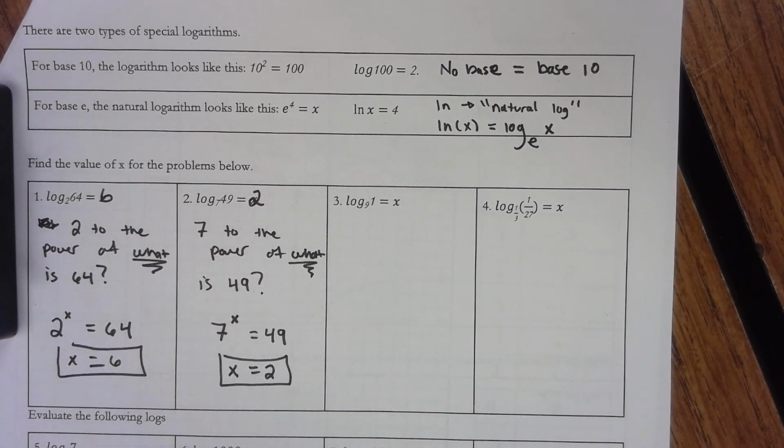In your groups, see if you can figure out what the logs in 3 and 4 are equal to. Those ones are a little bit trickier. You have to think back to some of your exponent properties to answer those.